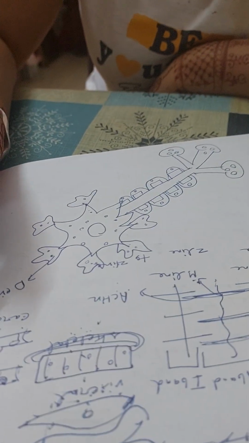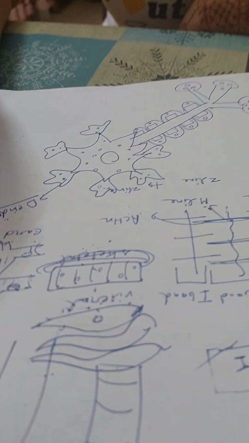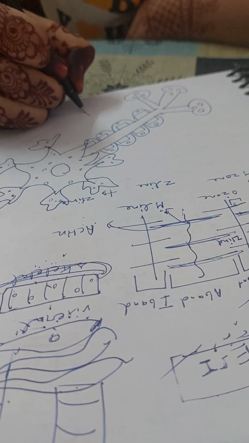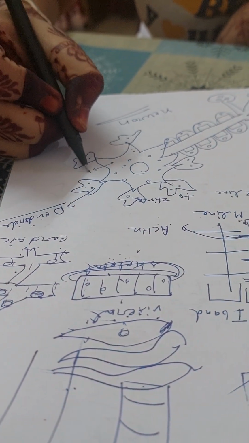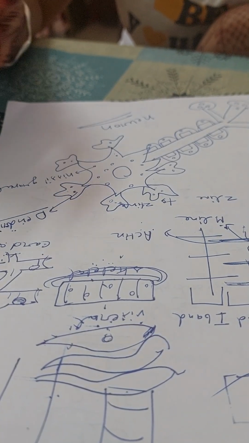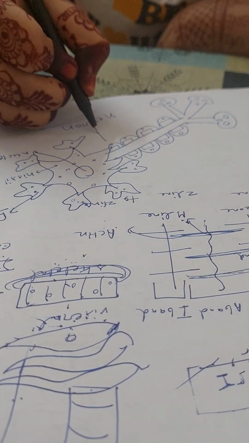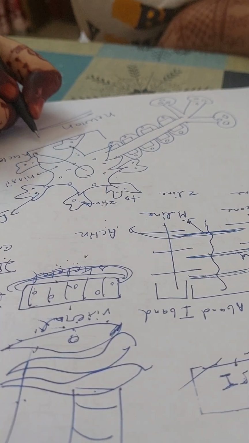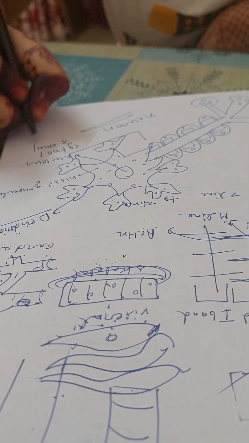Now, this is dendrites. This is dendrite of a neuron. This is Nissl granule. This is the nucleus. This whole is cyton or soma or cell body.